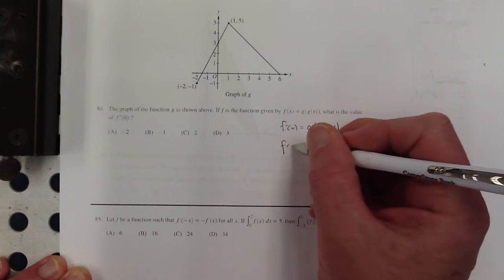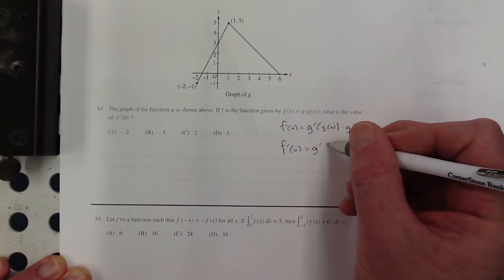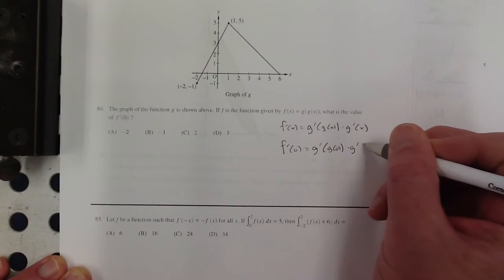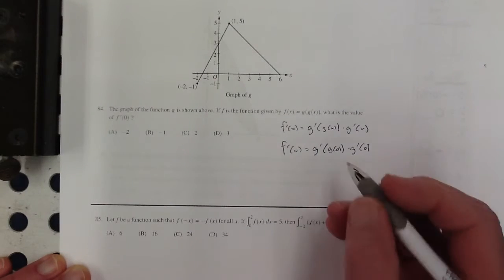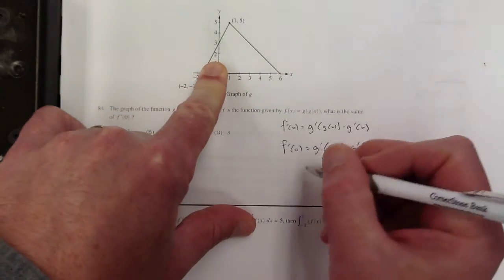And so f prime of 0 is g prime of g of 0 times g prime of 0, just replacing those x's with zeros. And all this information we should be able to get from this graph.